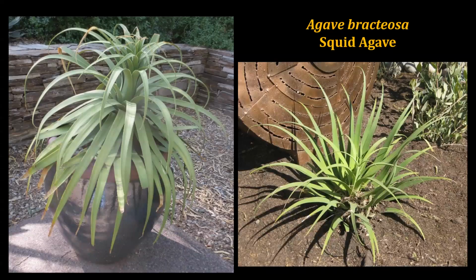So agaves, some mature to just 6 or 8 inches in height and spread. Others mature to 6 or 7 feet in height and spread. Really important to know your agave before you choose one to include in your landscape. The squid agave is pretty small overall, just a lovely form. It is friendly. It doesn't have nasty terminal spines on the leaves or nasty tips to rip you and shred you. And I think they're just adorable little forms.